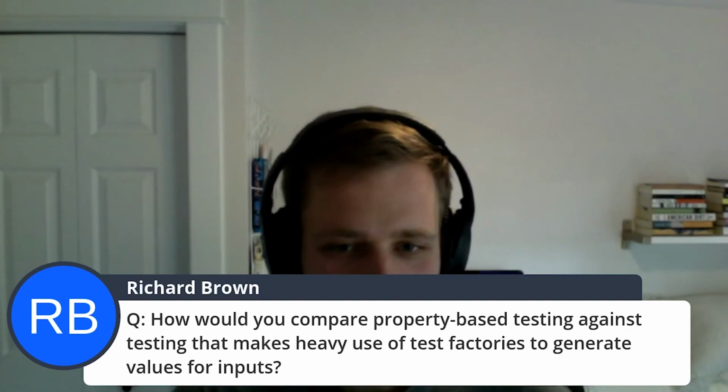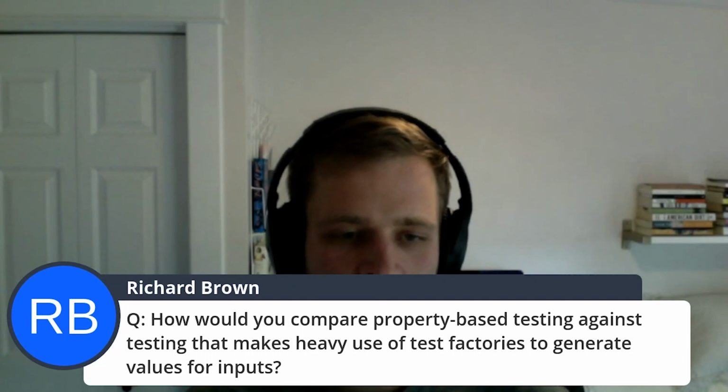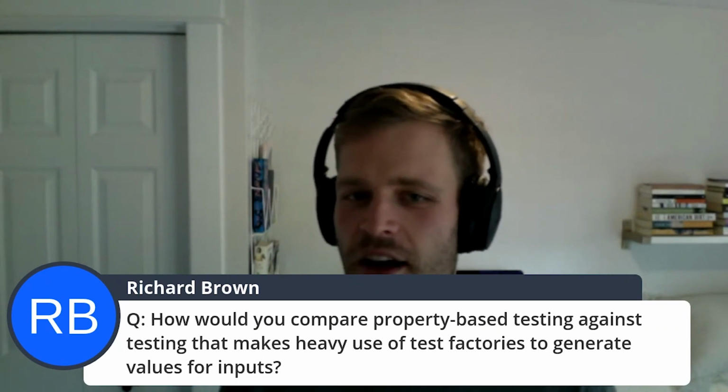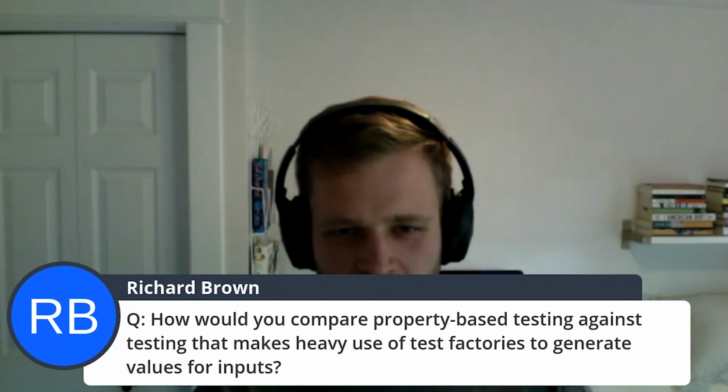Richard says, how would you compare property-based testing against testing that makes heavy use of test factories to generate values for inputs? That's a really good question. One distinction that I actually did not touch on at all here is something called shrinking, because it wasn't the focus of the talk.